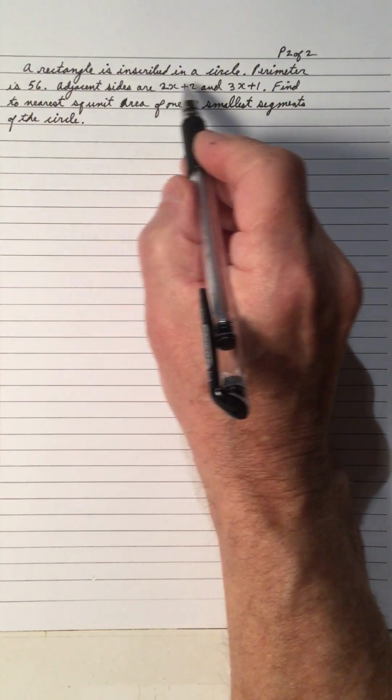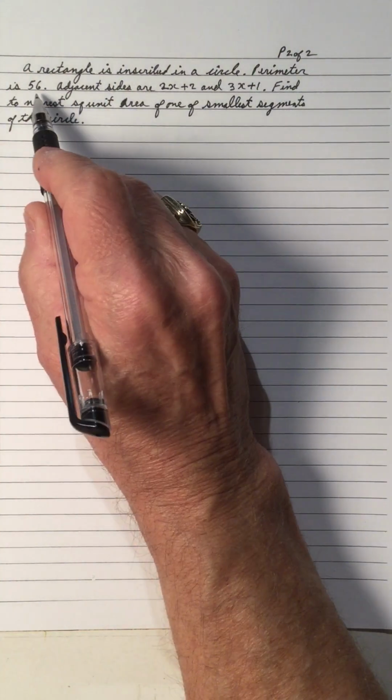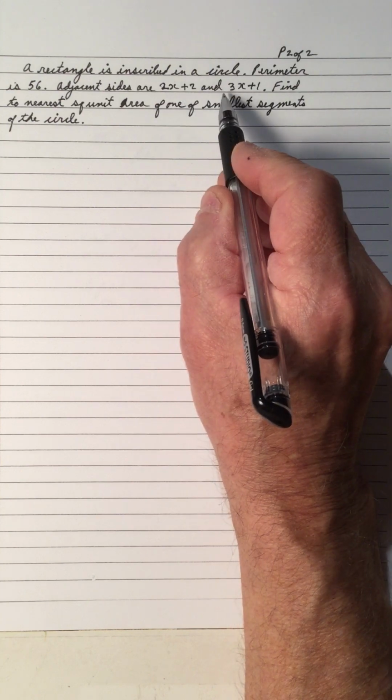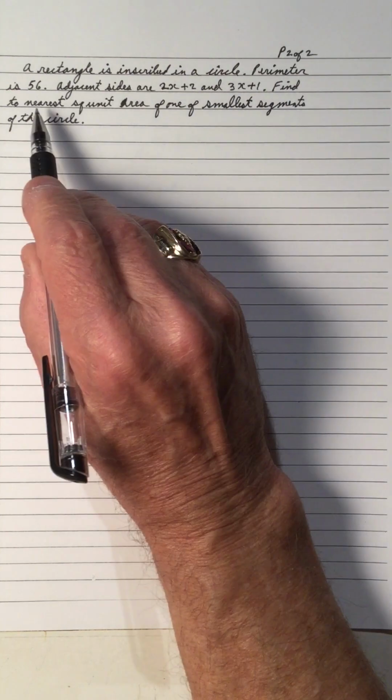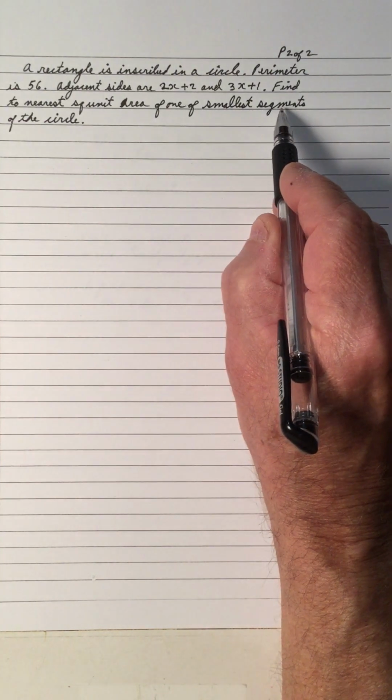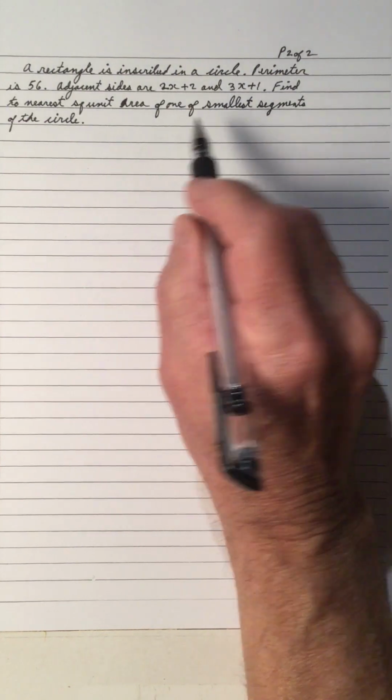A rectangle is inscribed in a circle. The perimeter is 56, the adjacent sides are 2x plus 2 and 3x plus 1. Find to the nearest square unit the area of one of the smallest segments of the circle.